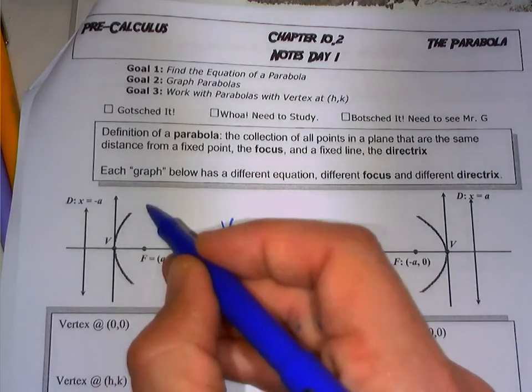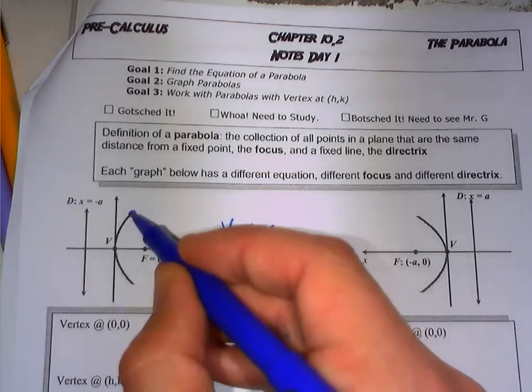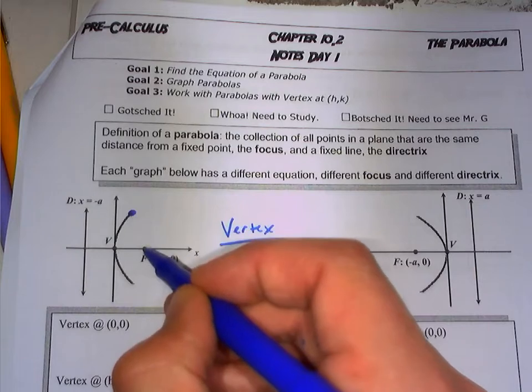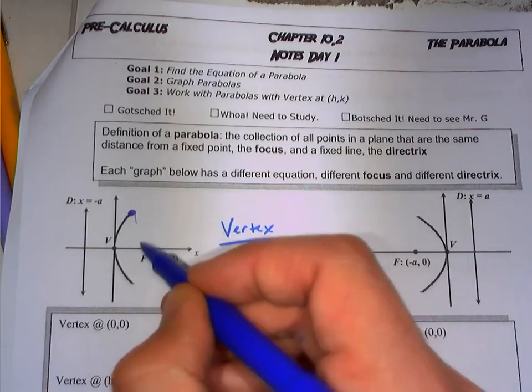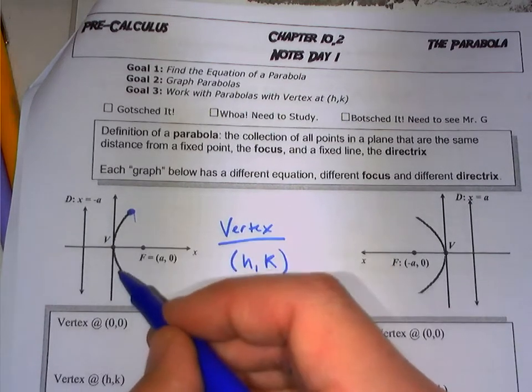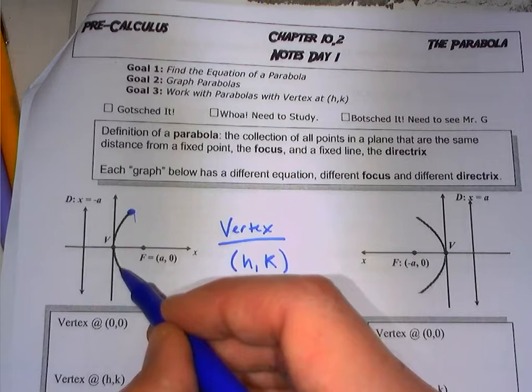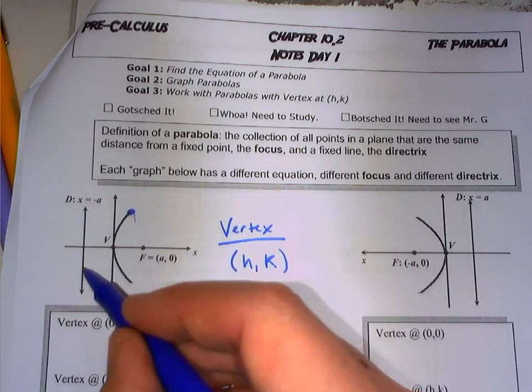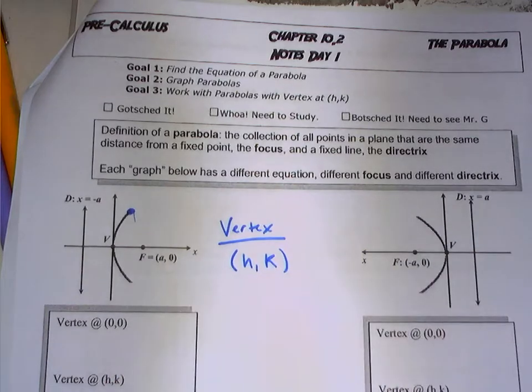Any point on this guy, if I drew a straight line across or down to the focus, that distance would be the same if I drew a straight line back to the directrix. And that works for any point. If I grab a point down here and draw a line to the focus and a point back here, that'd be the same distance.